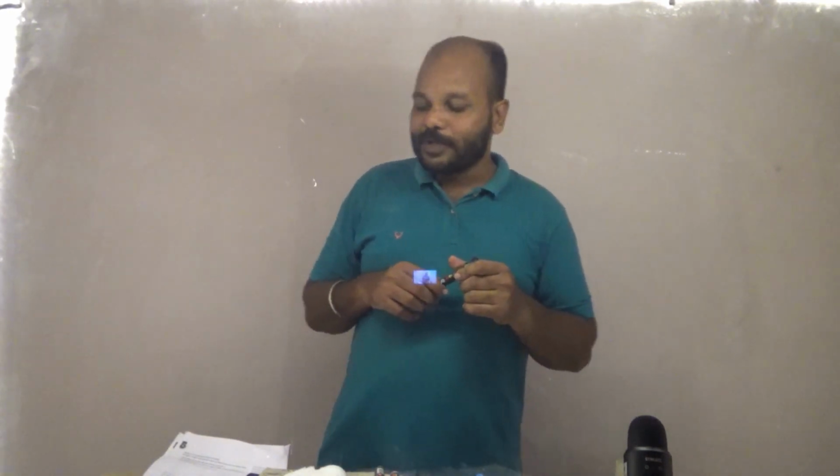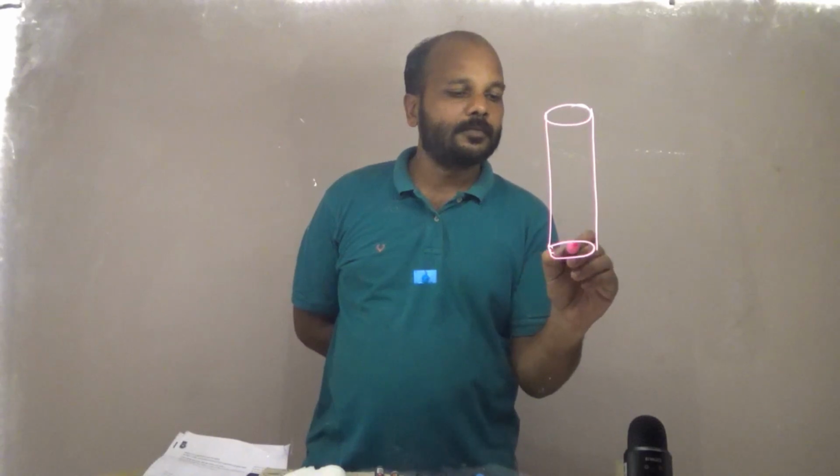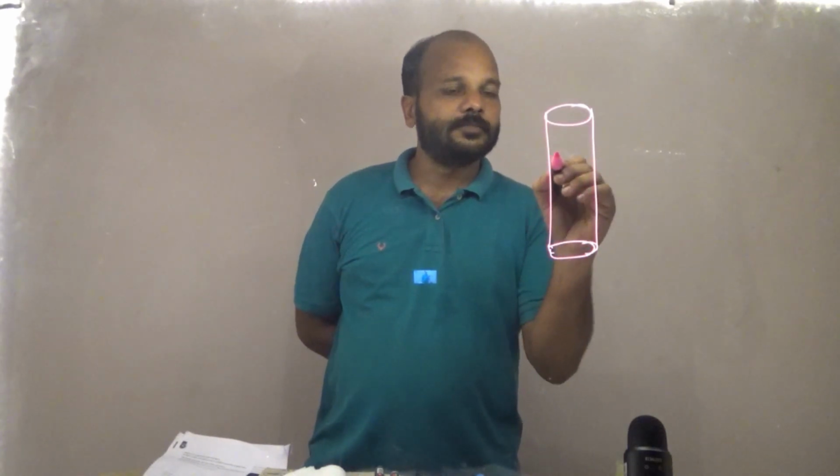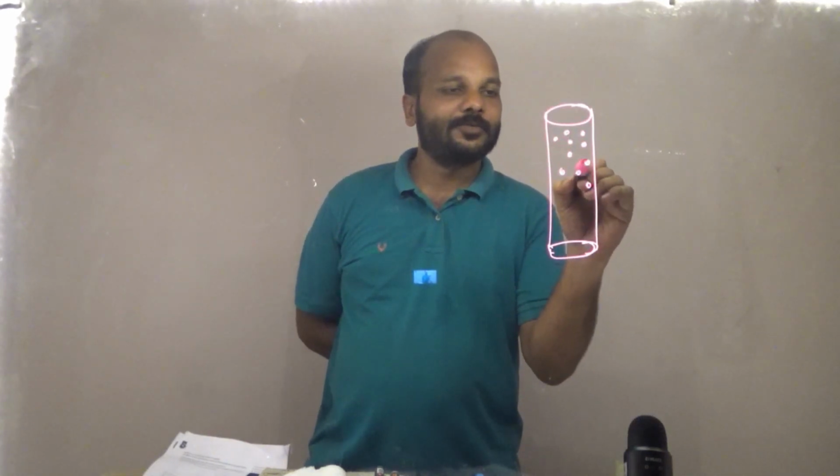Why do these atoms react to form bonds? Why do these atoms react to form compounds? See, for instance, if you happen to take a glass jar, so this is a glass jar, and let this be the chlorine gas. Chlorine is a greenish yellow gas.